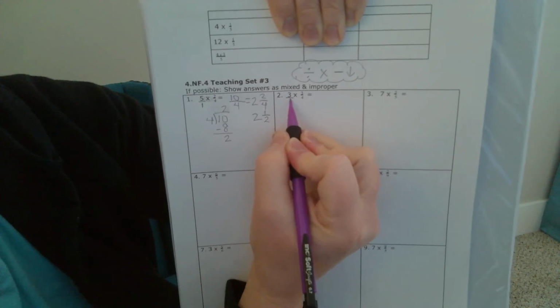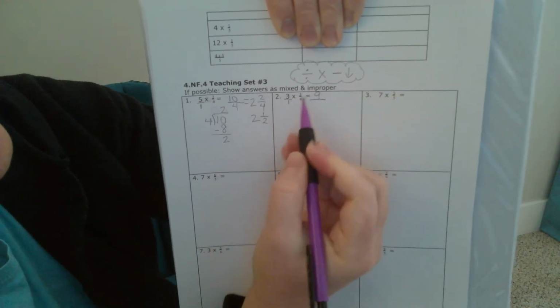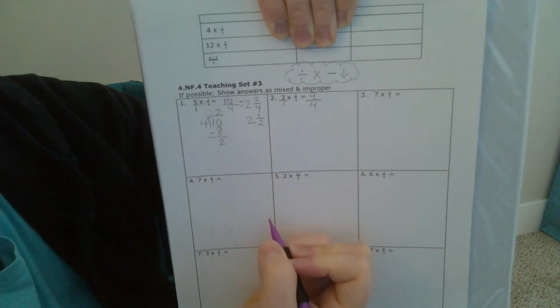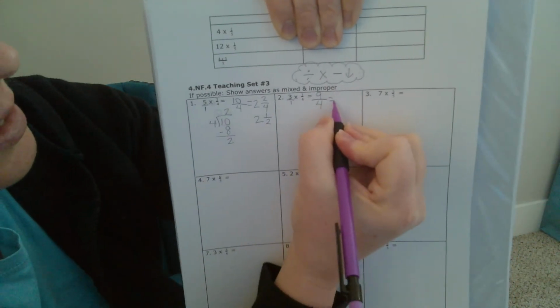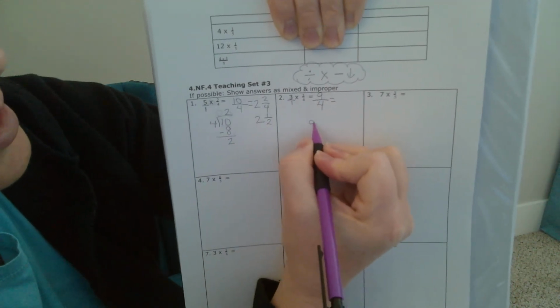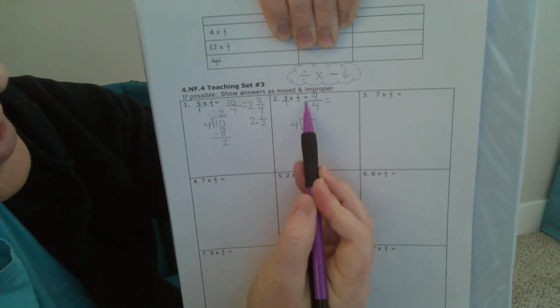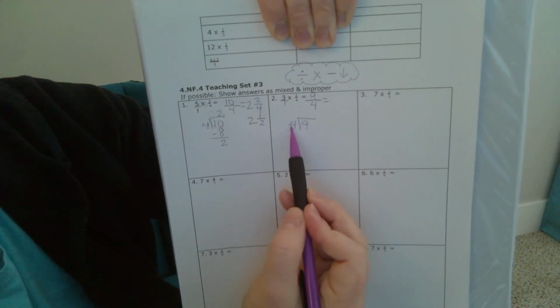So 3 over 1. So 3 times 3 is 9 over 1 times 4 is 4. That's our improper fraction. Now we're going to change that into a mixed number. So 9 divided by 4.